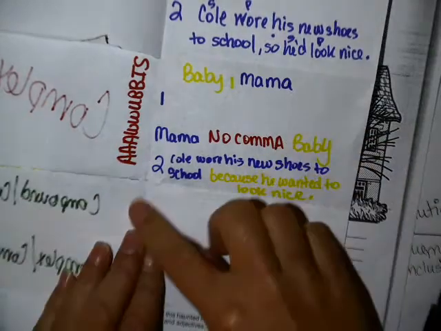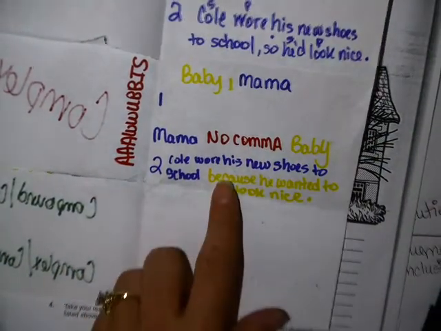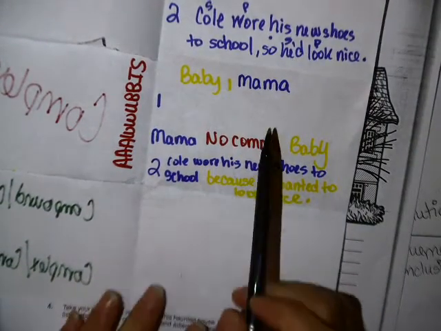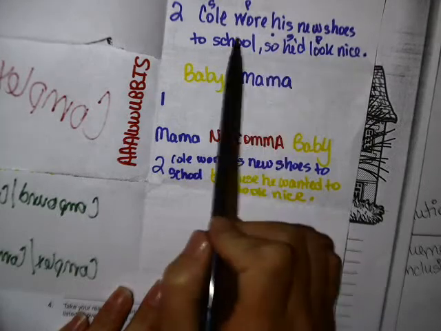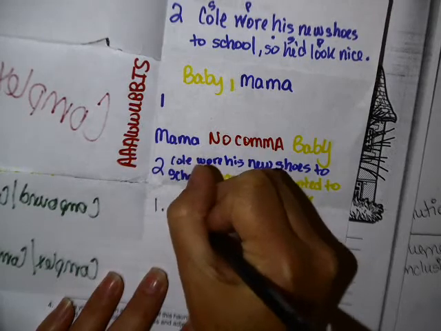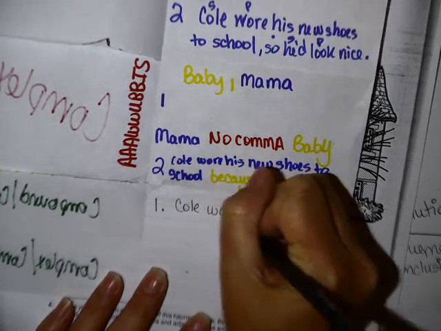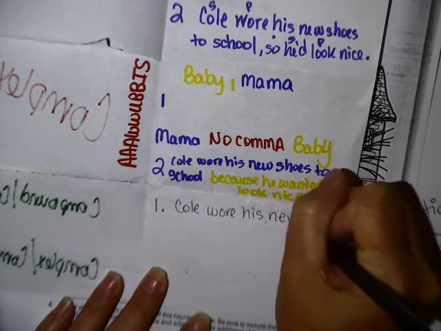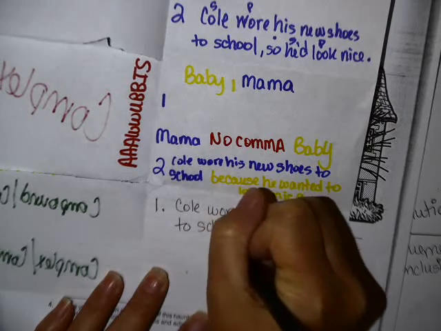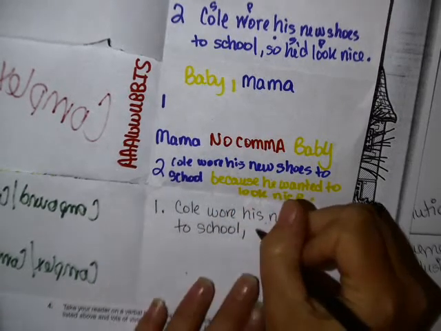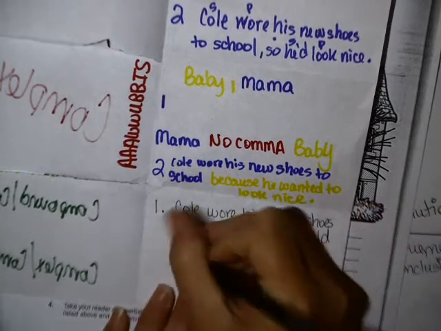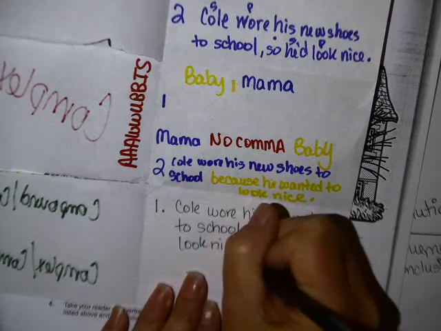So I'm going to take what we wrote down for our complex sentence up here, and we're going to now turn it into a compound complex. Actually, we're going to take this sentence here because this one was our compound sentence. So we're going to write, Cole wore his new shoes to school, comma, so he would look nice.